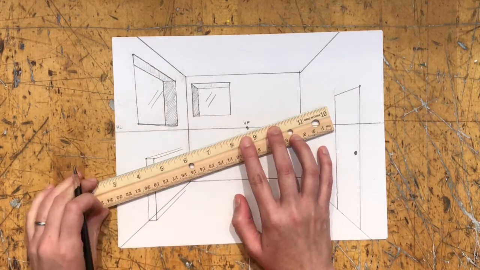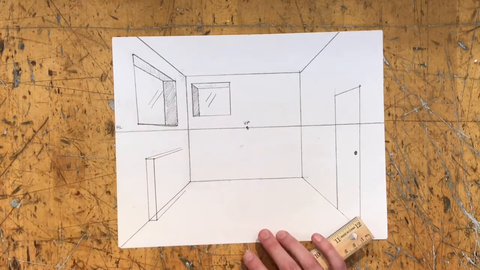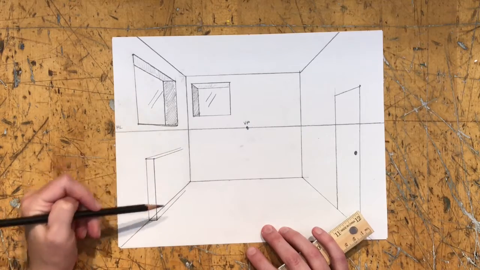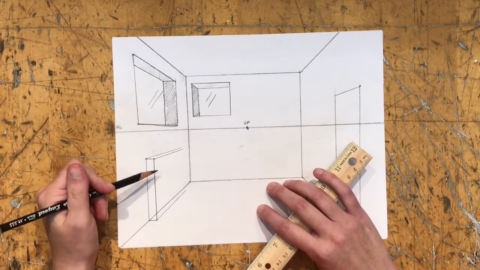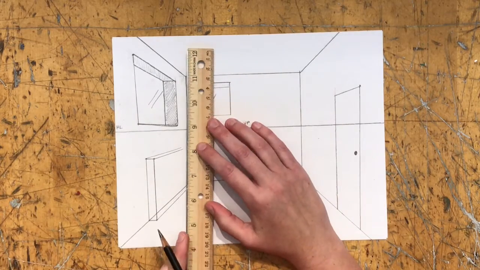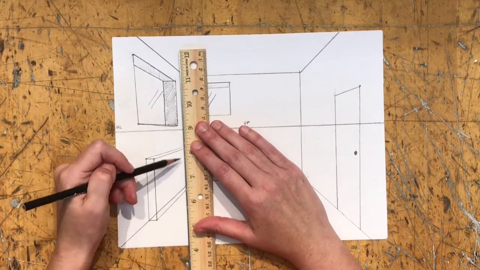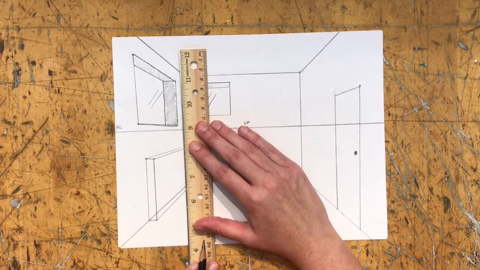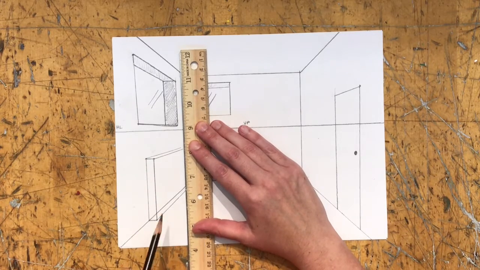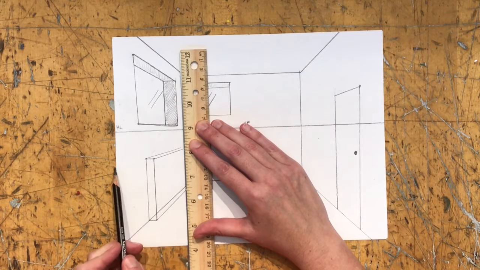Now that I have those lines going back in space, I'm the artist. I get to decide how big or wide this tall, skinny box is going to be. So wherever that's going to be, I'm going to just connect these with a vertical. So those line up my ruler. Again, that's parallel to my picture plane.